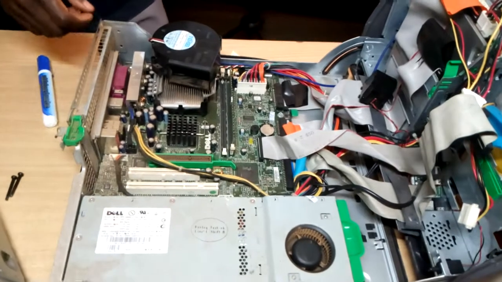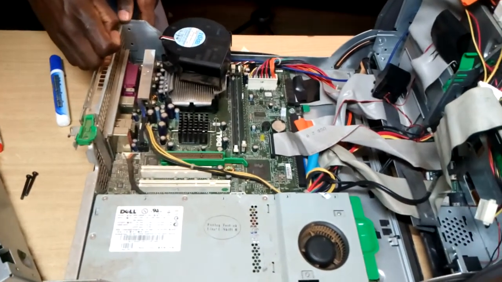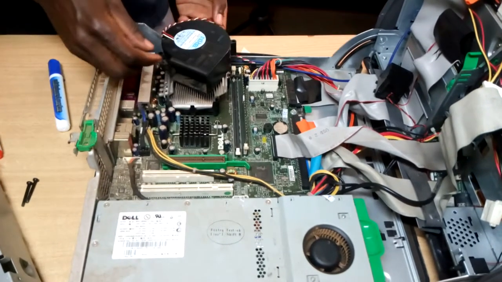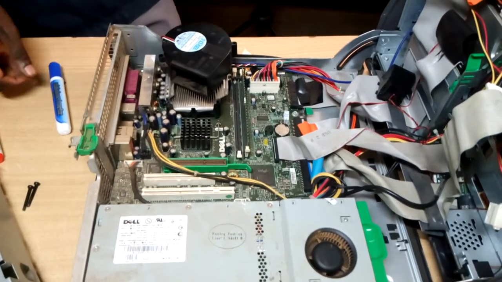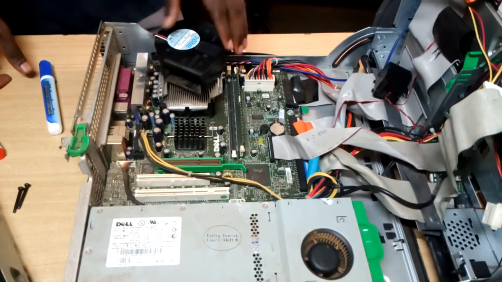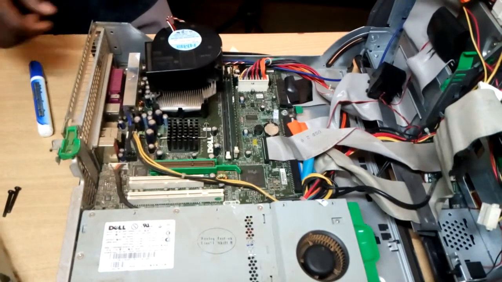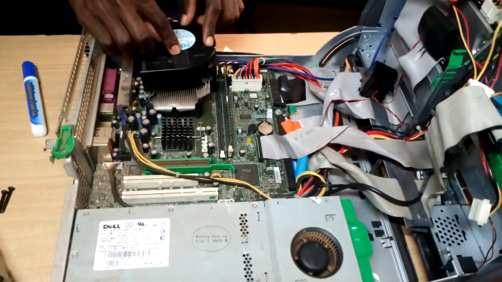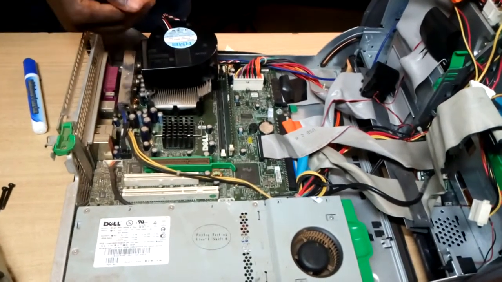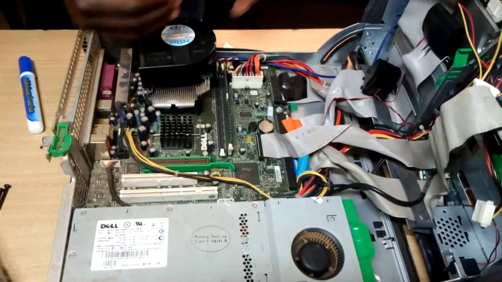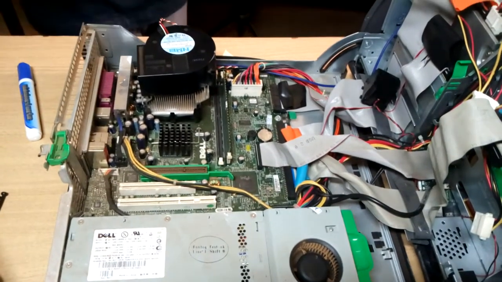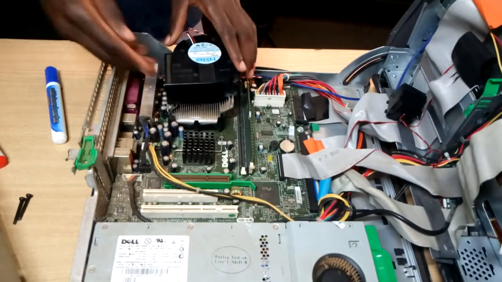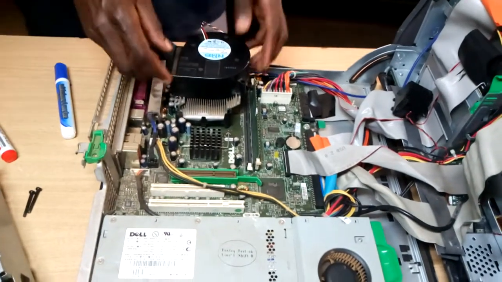So when we have a look at the CPU, there are some things that we need to know: on top of the CPU we have what we call the system fan. Like I said in the first lesson, this is the component that cools the CPU whenever it heats up. Whenever a computer overworks, this is the component which is responsible for cooling down the CPU.